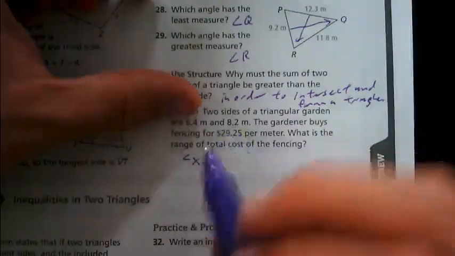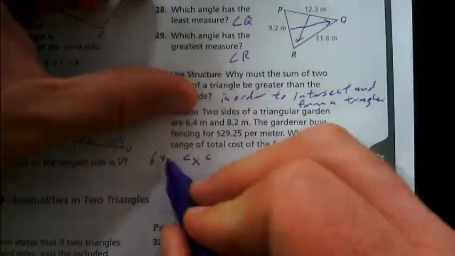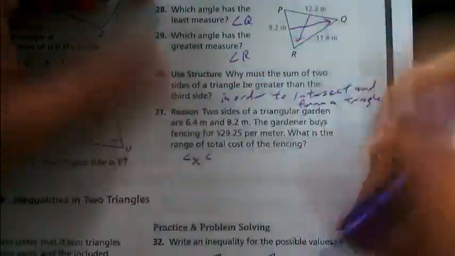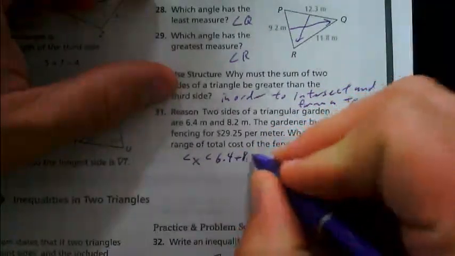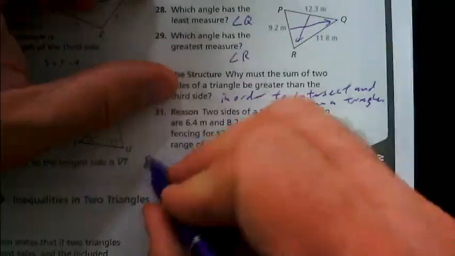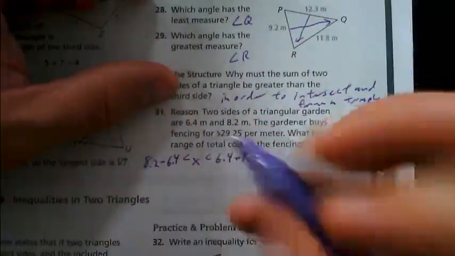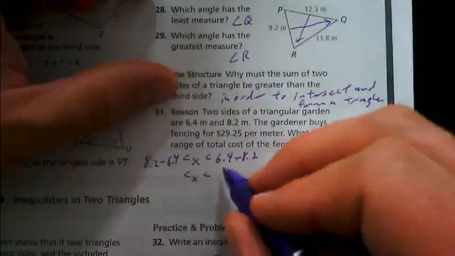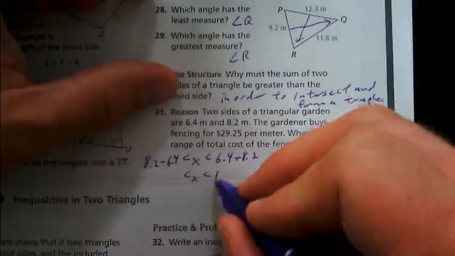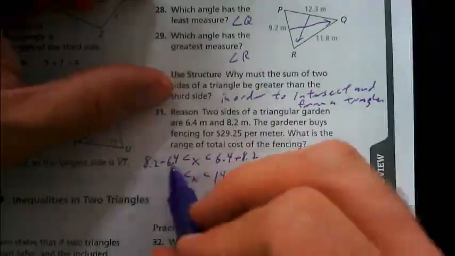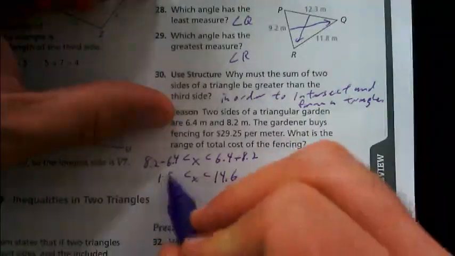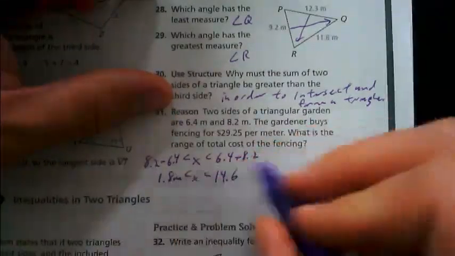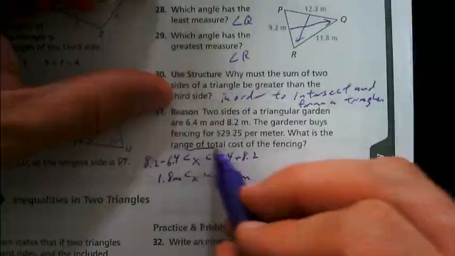If we add these together, actually, sorry, I should put that on the top end, the sum, 6.4 plus 8.2. And on the bottom end, we're going to subtract the difference, so 8.2 minus 6.4. So this falls between, let's see, 6 and 8 add up to 14, so this is 14.6. This one would give us 1.8. So that is the range for the side in meters, but they want the range of the cost.